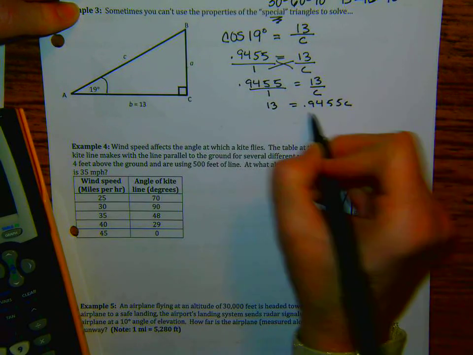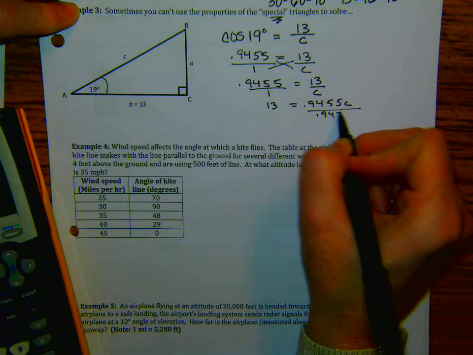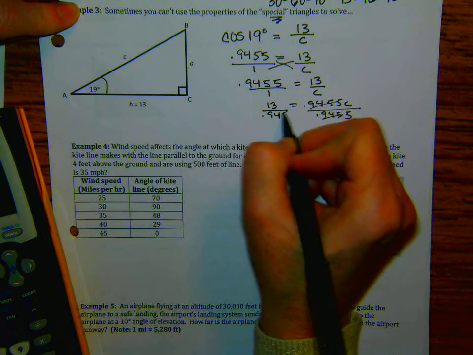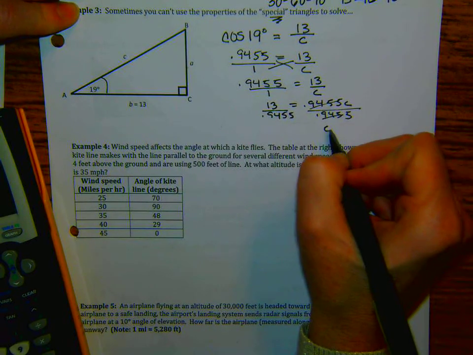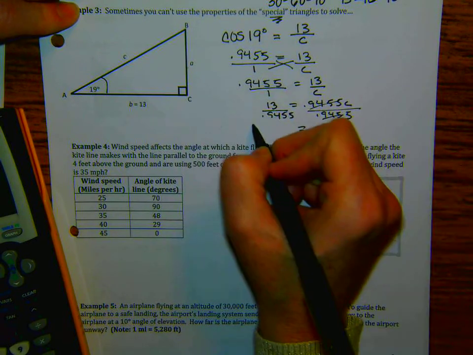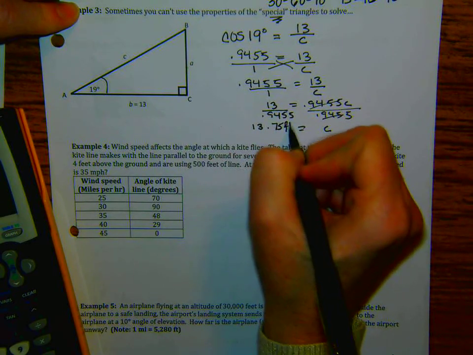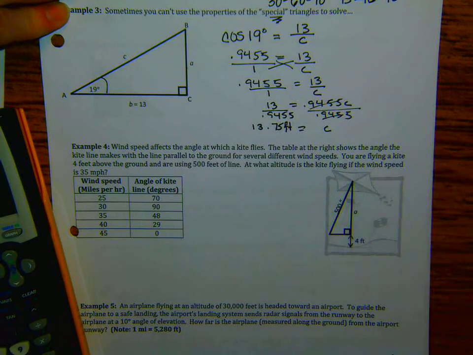And I just divide both sides by 0.9455. Those cancel, and I get C is equal to 13.75 feet. Well, it doesn't really say feet, I'm just going to make that assumption.